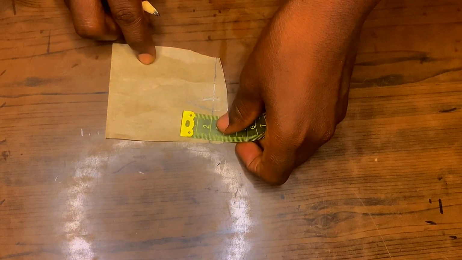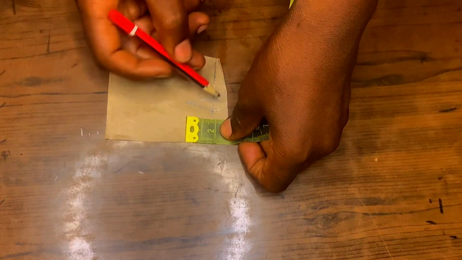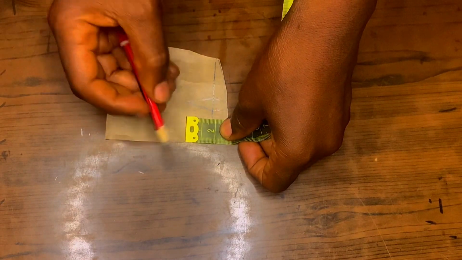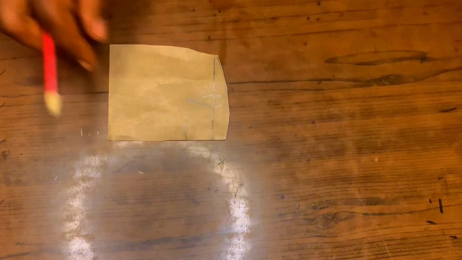So the next thing we're going to do now is to draw a line or a curve, I would say 2 inches below the natural waistline. This is still our natural waistline, so we'll draw another curve 2 inches below the natural waistline.